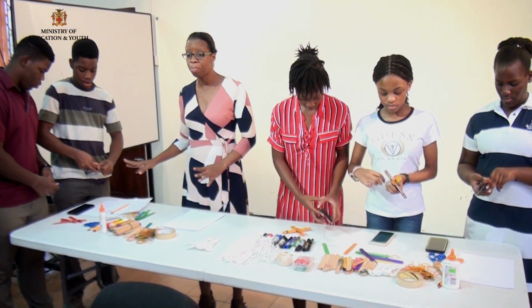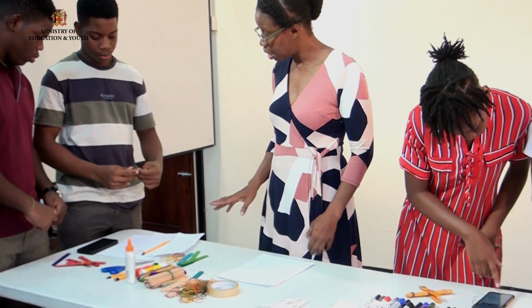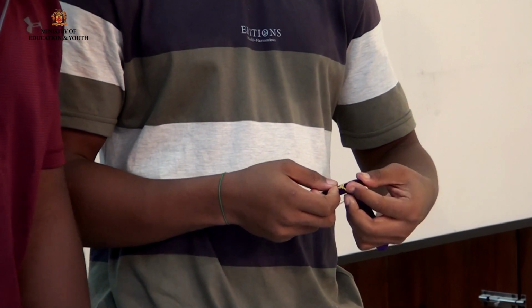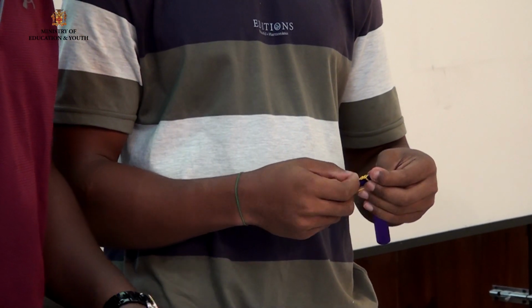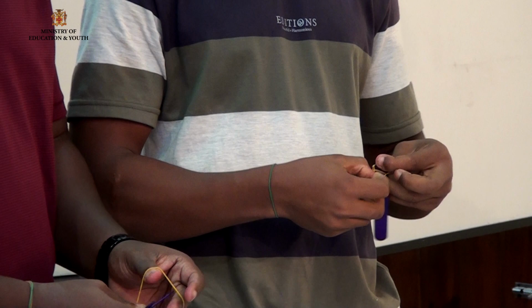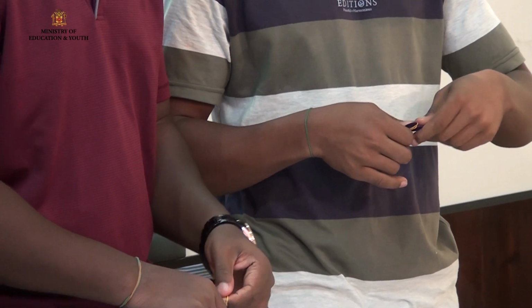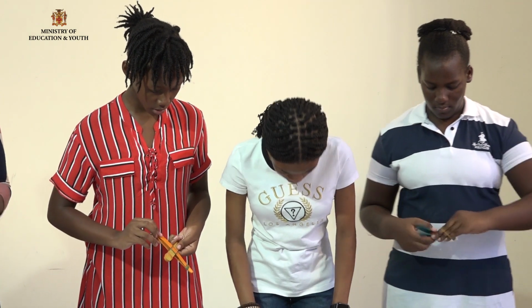All right, so the students are busy making their catapult devices, which they're going to test in a little while. So while you're working it out, you can go ahead and test it, because you're just testing to see if you need to do your improvements. All right? They can, of course, improve on their device.